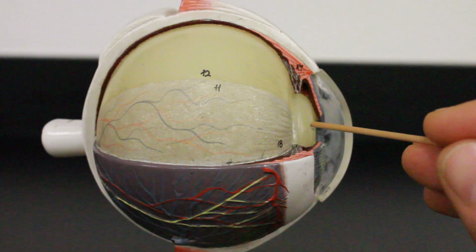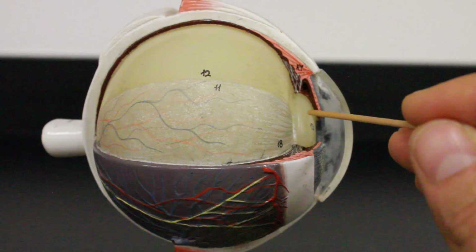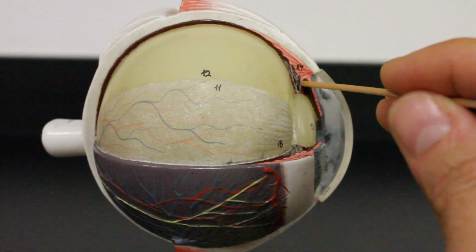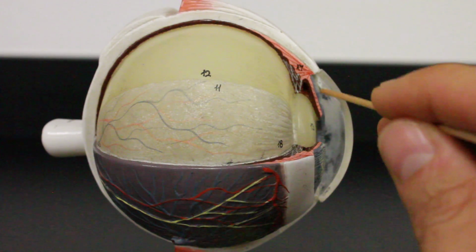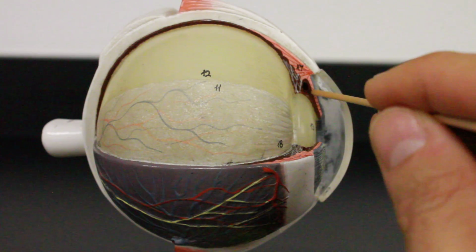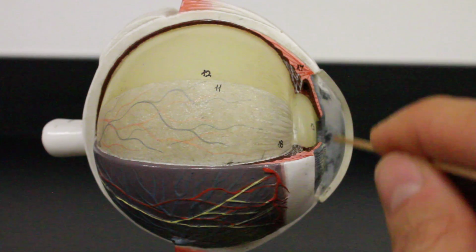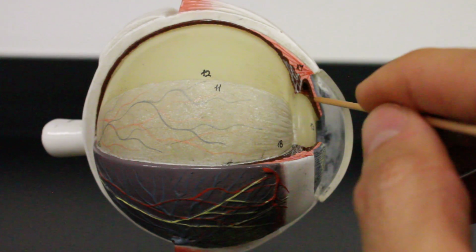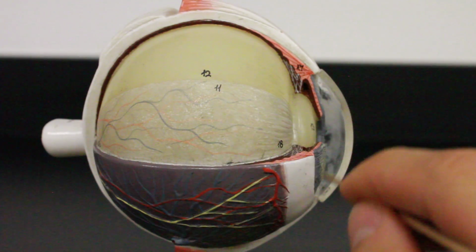If you can imagine, the lens to the cornea is the anterior cavity, but the lens to the iris, you can see this little small space here, is what we call the posterior chamber. Anything anterior to the iris to the cornea, this area is what we call the anterior chamber. So lens to the iris, posterior chamber; iris to the cornea, anterior chamber.